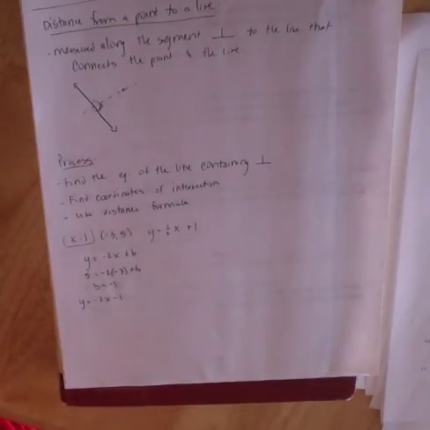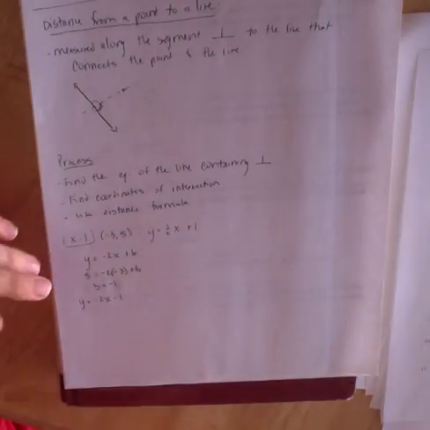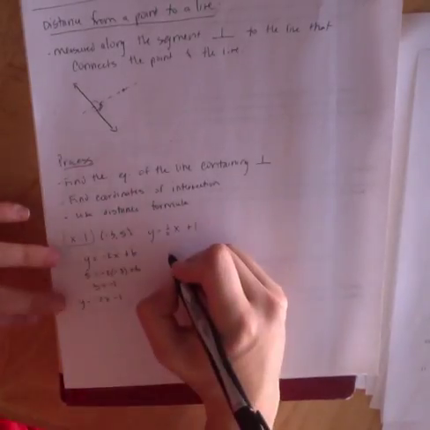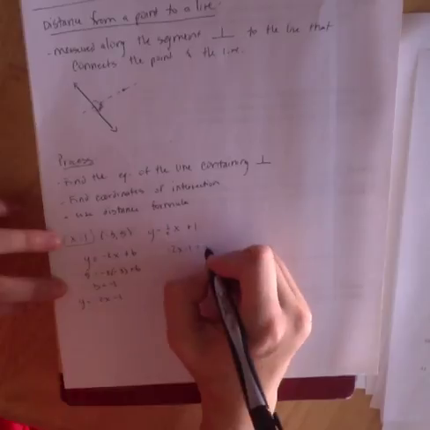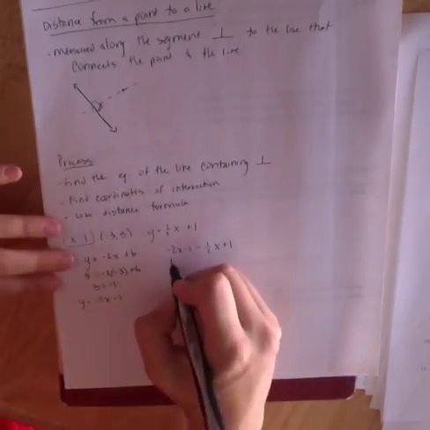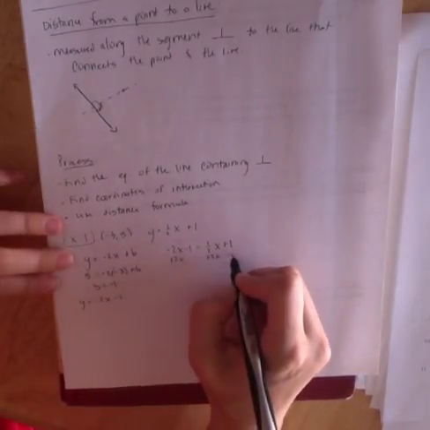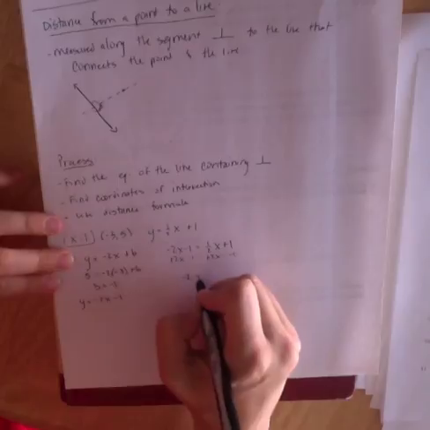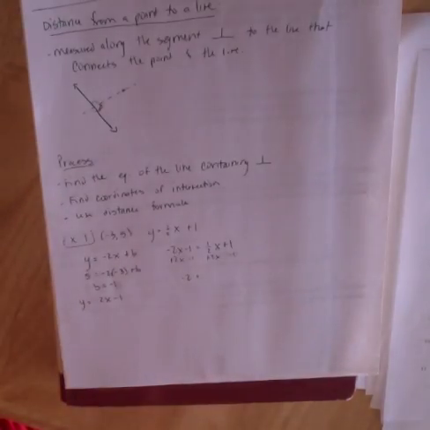Now, what I'm going to do, I'm going to set these two equal to each other to solve for x. So I'm going to say -2x minus 1 equals 1/2 x plus 1. Okay? I'm going to add my 2x over. I'm going to subtract 1. So I get -2 is, now I do 1/2 plus 2.